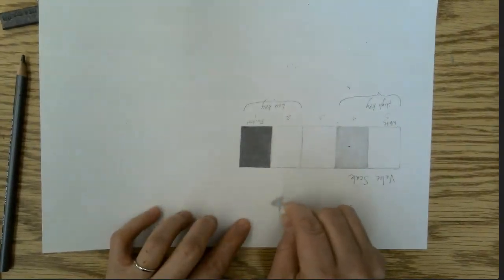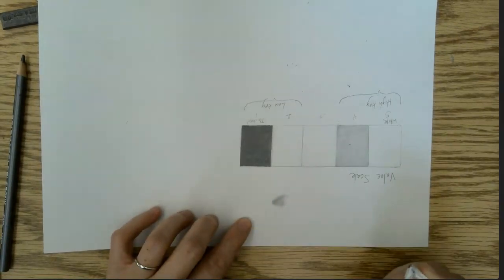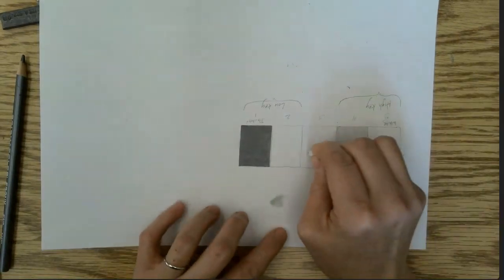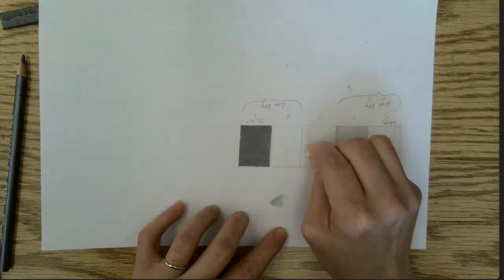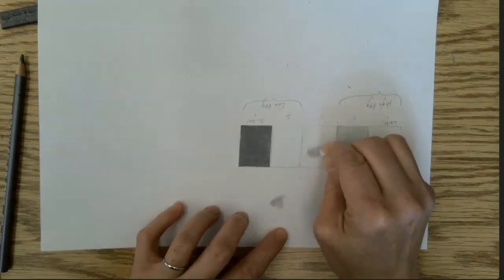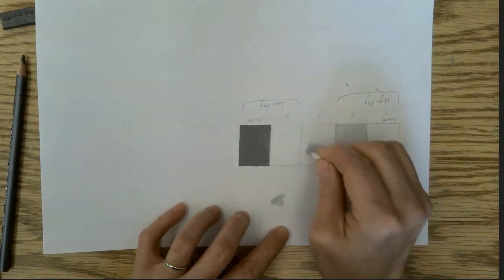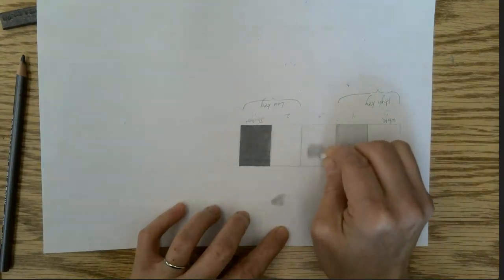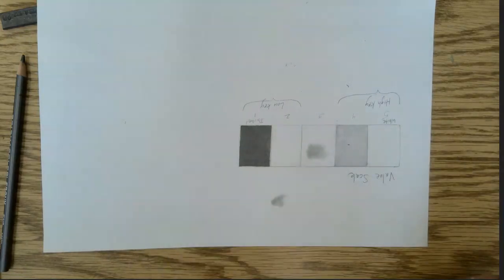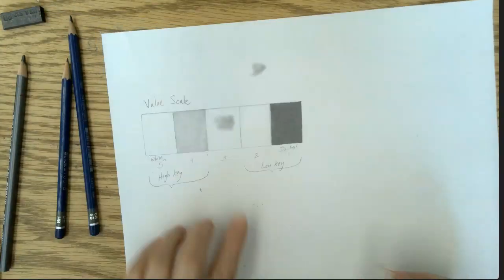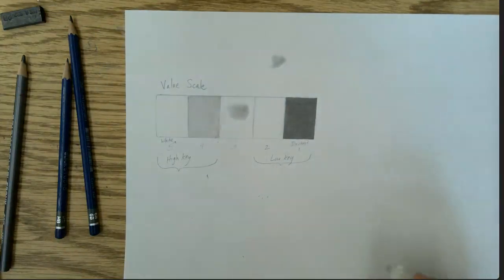I can actually create that soft edge with my blending tool. I can shade some of this in with my blending tool. And it does give you this really soft, blended, smooth look, even more so than I can get with my pencil. Okay, that said, now we are going to continue with our different areas of the drawing.